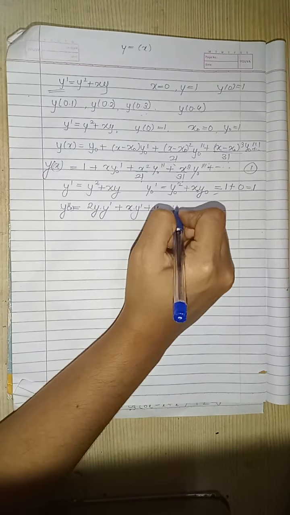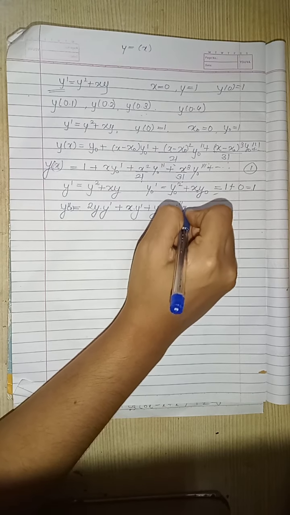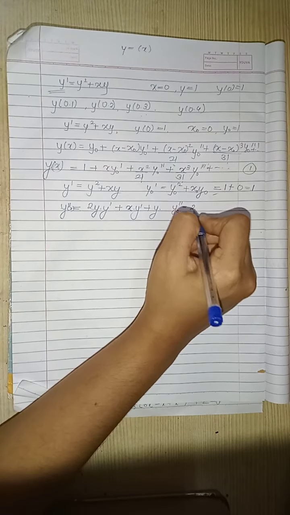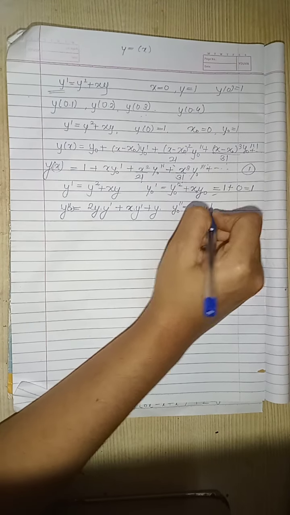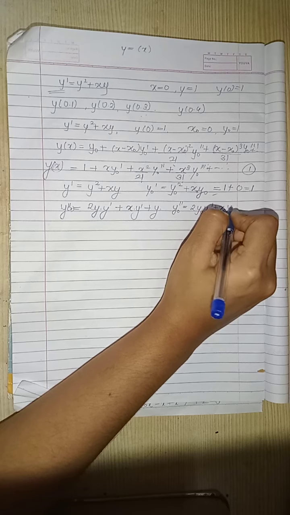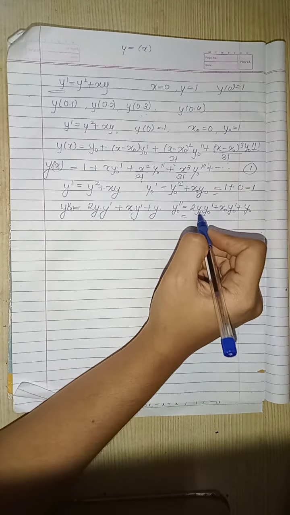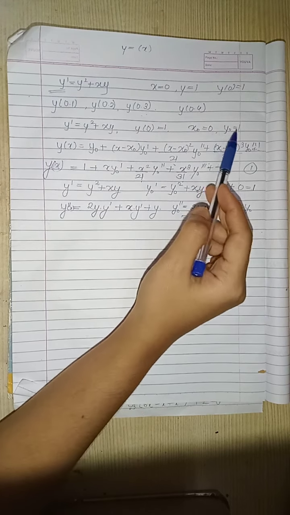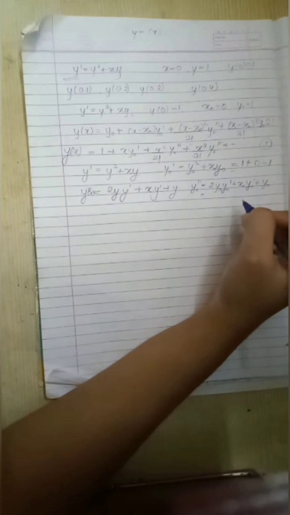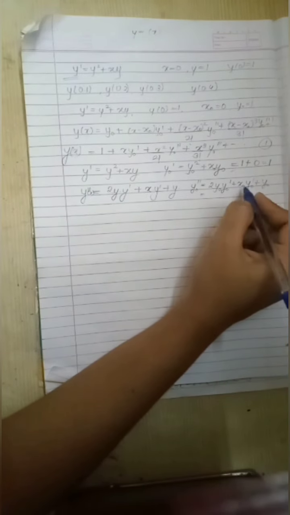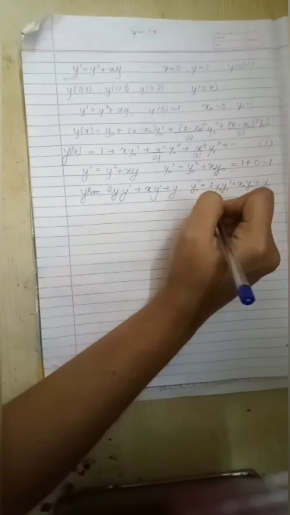We need to calculate y0 double dash, which is equal to 2 into y0 into y0 dash plus x0 into y0 dash plus y0. After substituting, the value will be 2 into y0, which is 1, y0 dash, which we have calculated as 1, plus x0 which is 0, y0 dash which is again 1, plus y0 which is 1.